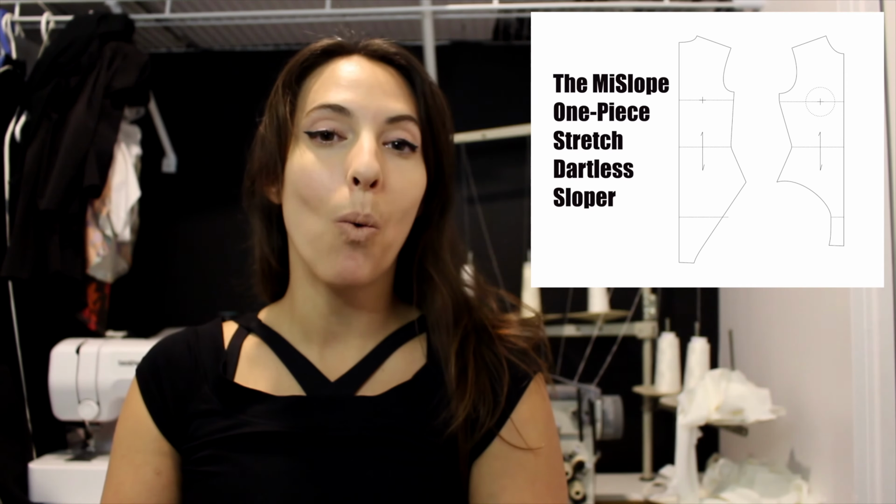In this video, I'm going to share how you could use the MiSlope One-Piece Dartless Sloper to create this asymmetrical bralette design.